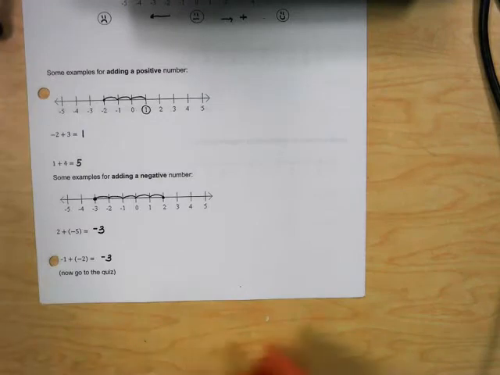Okay, so that is adding integers on the number line.